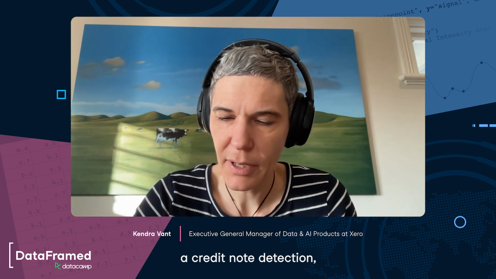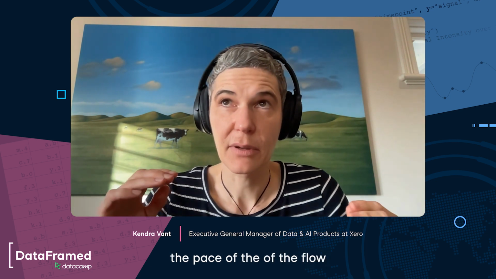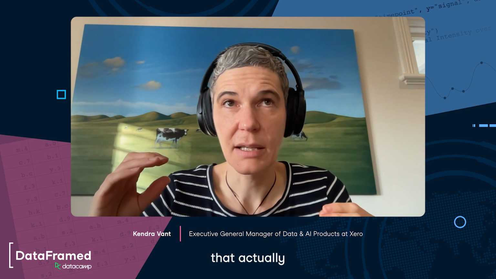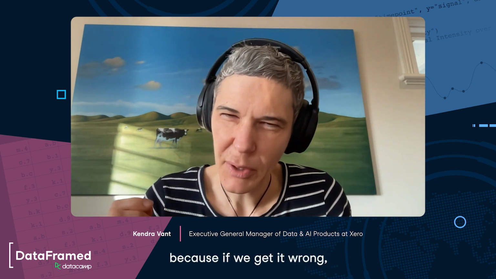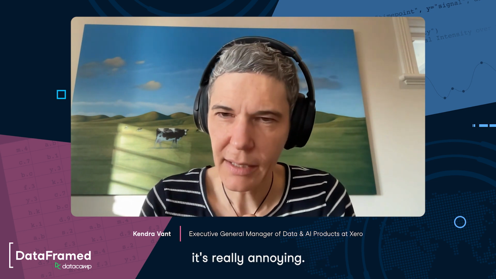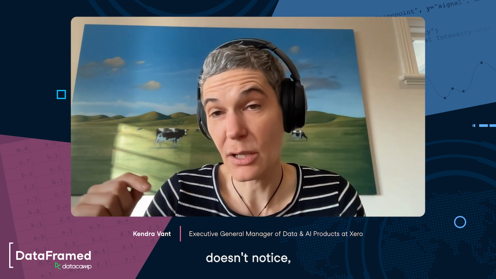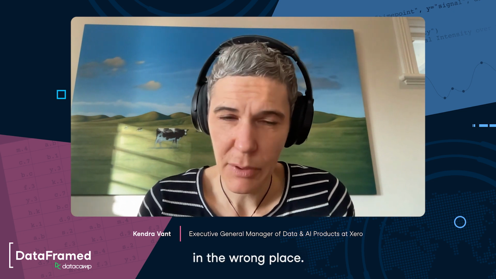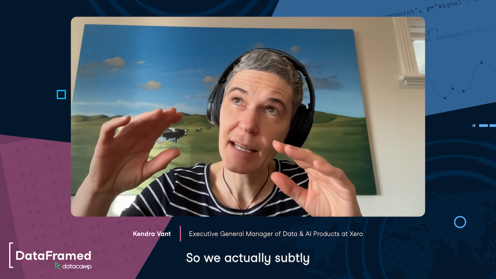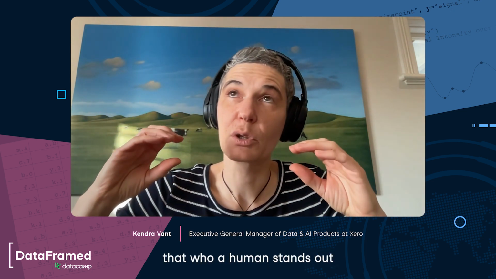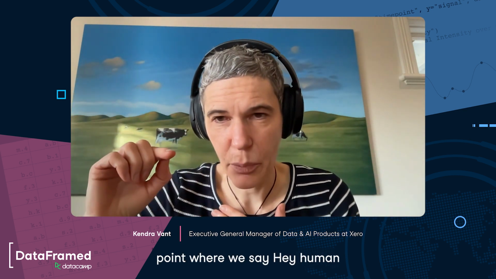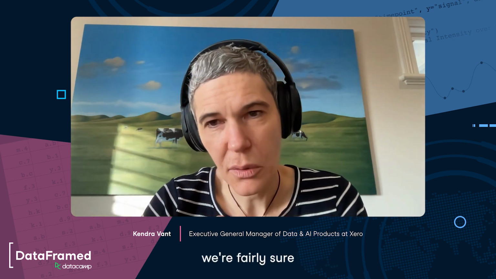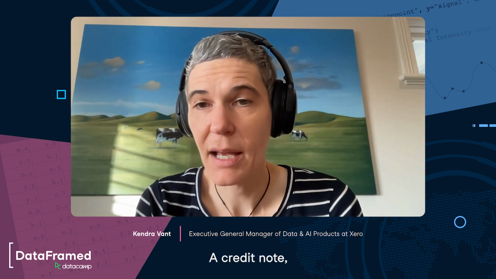And in this case of credit note detection, the piece of the flow that we thought quite hard about is this: it's an impactful thing, because if we get it wrong, it's really annoying. And if the human doesn't notice, it's really annoying and ends up in the wrong place. So we actually subtly, but in a way that stands out because it is different, redesign the interface at the point where we say, hey human, we're fairly sure that this is in fact not an invoice, it's a credit note.